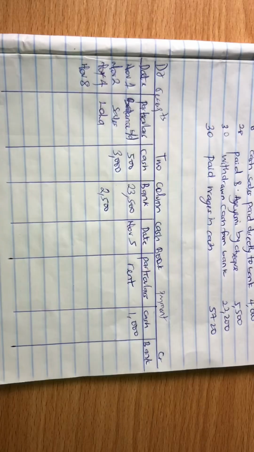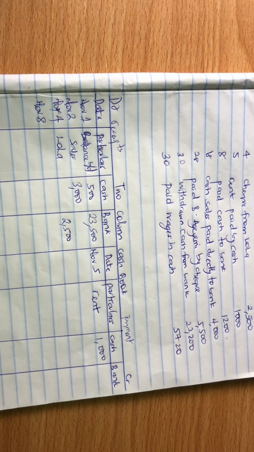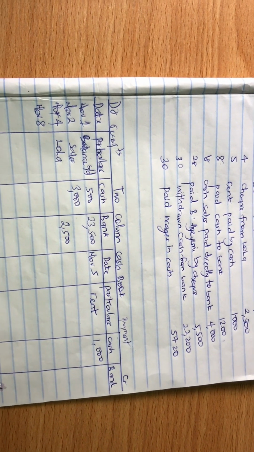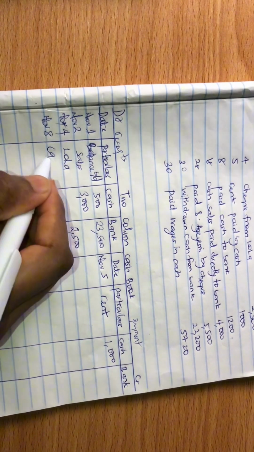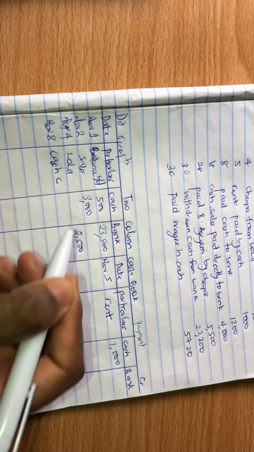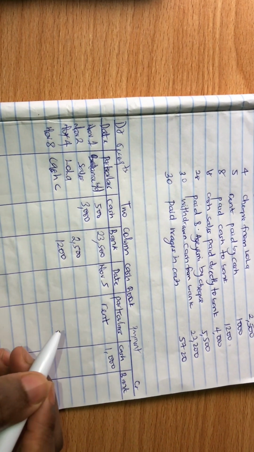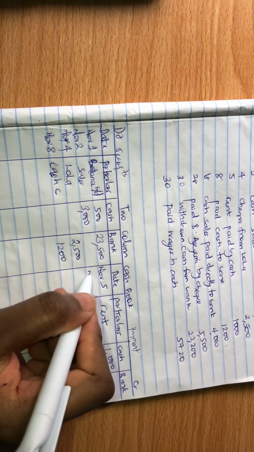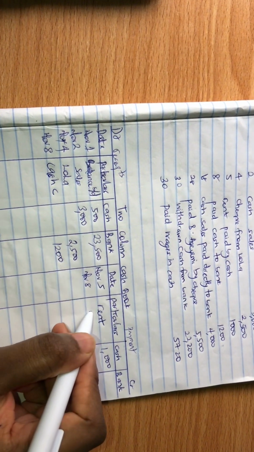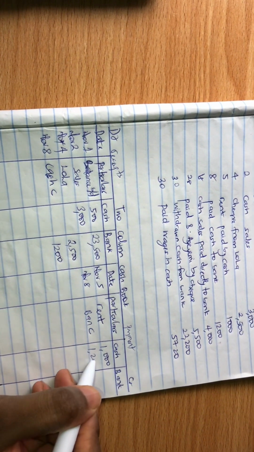November 8th, paid cash to bank. So there's a contra entry there. We are going to debit the bank with 1,200. So it's going to be cash contra under bank 1,200. And we're going to be crediting cash with 1,200. So November 8, bank contra under cash 1,200.